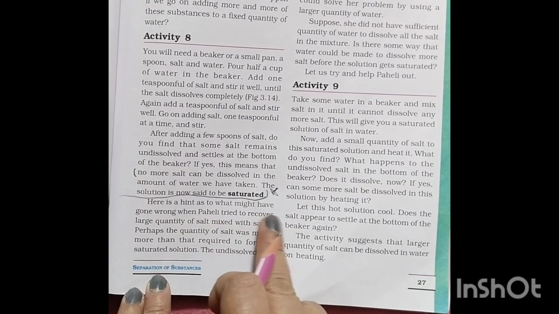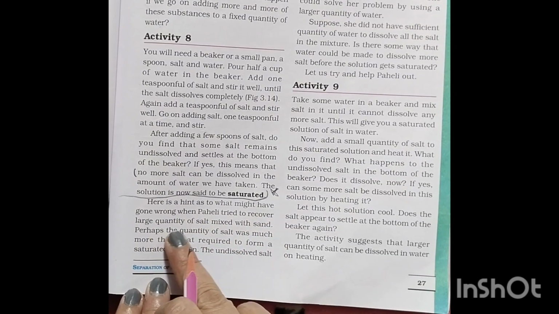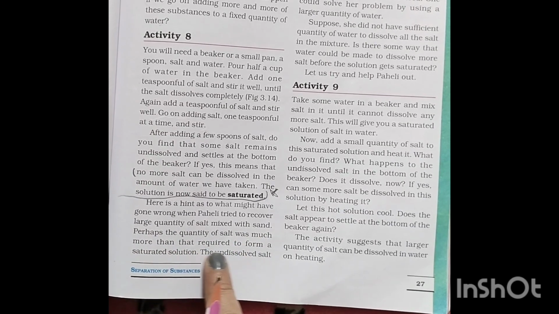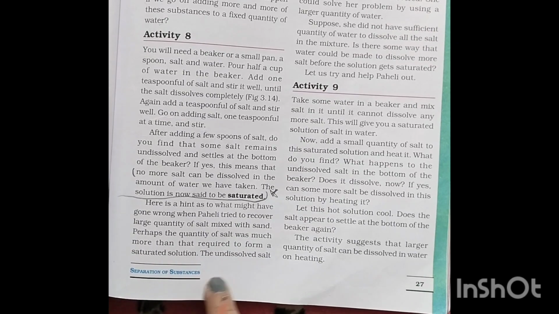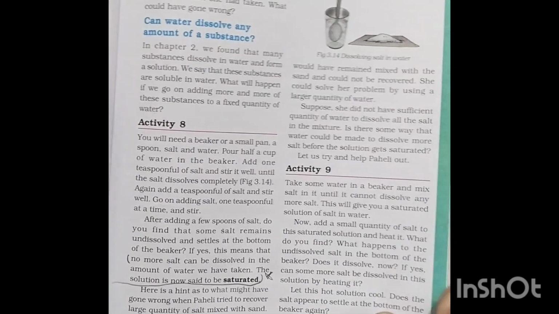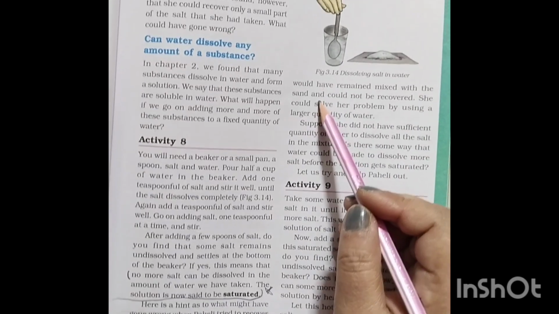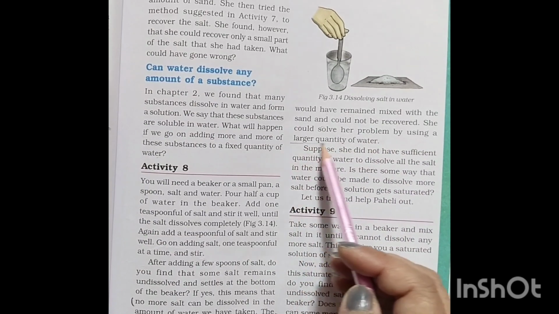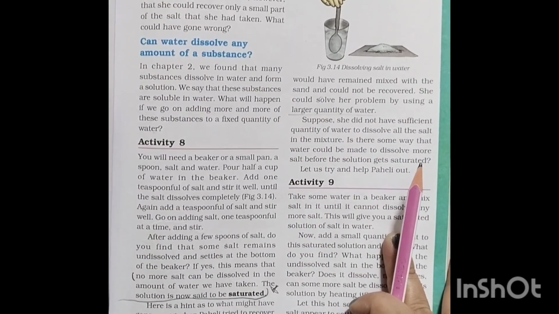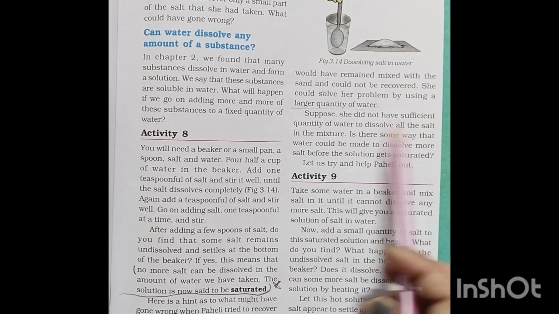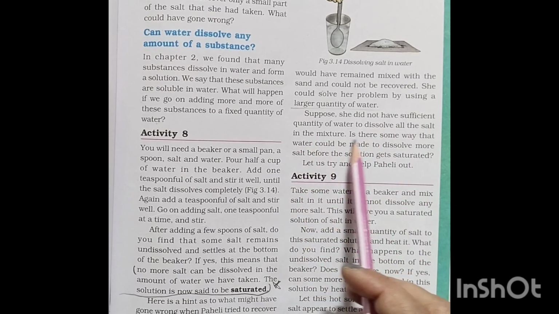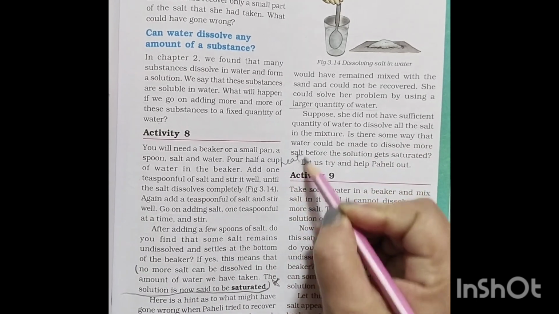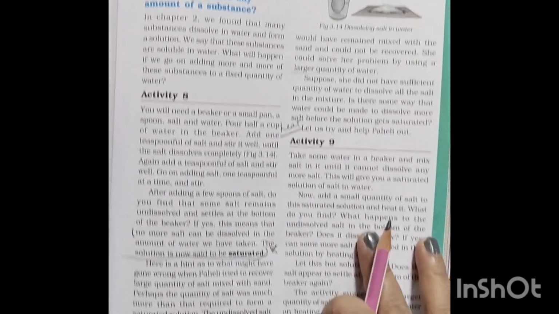Here is a hint as to what might have gone wrong when Paheli tried to recover a large quantity of salt mixed with sand. Perhaps the quantity of salt was much more than that required to form a saturated solution. The undissolved salt would have remained mixed with the sand and could not be recovered. She could solve her problem by using a large quantity of water. We increase the volume of solvent. Suppose she did not have sufficient quantities of water to dissolve all the salt in the mixture. Is there some way? Yes, we can heat the saturated solution to add more solute.